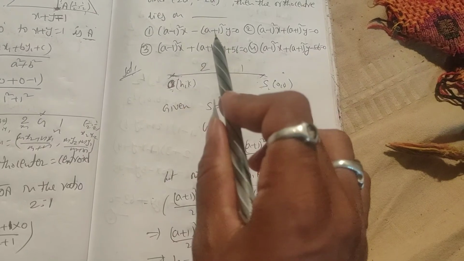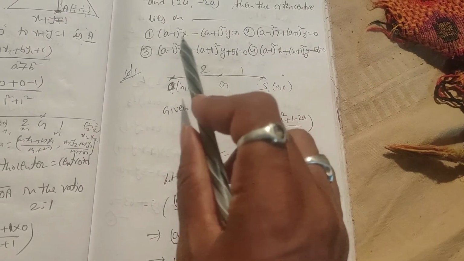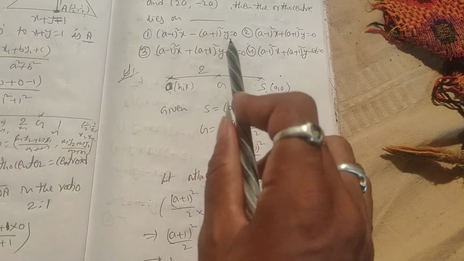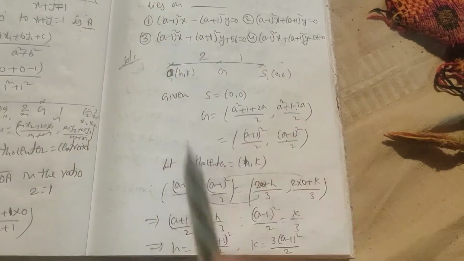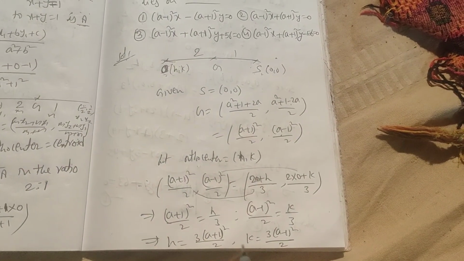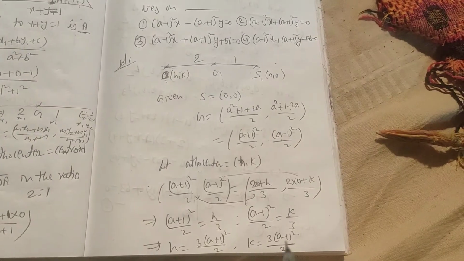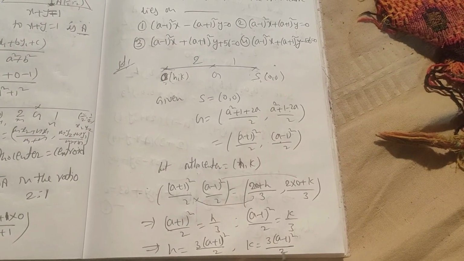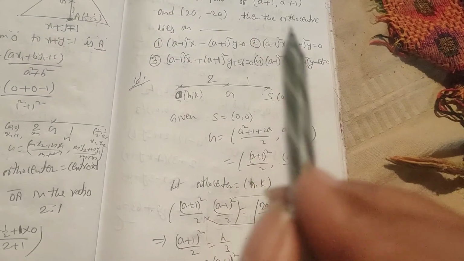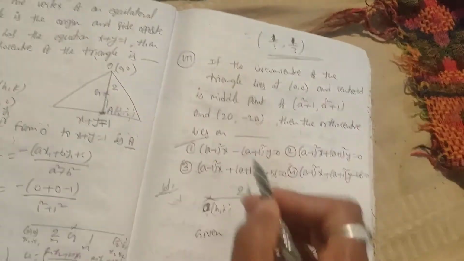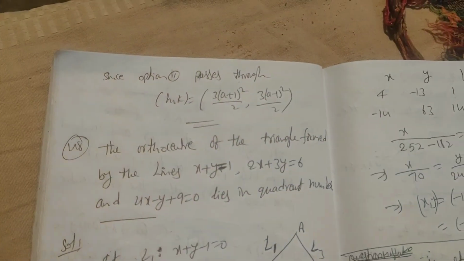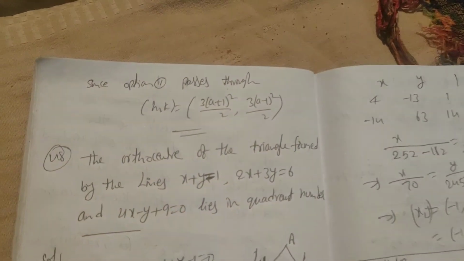Both are the same, but there is a difference, so this becomes 0. Right side 0, left side 0. So the first equation is satisfied by this point, (3(a + 1)²/2, 3(a - 1)²/2). So the orthocenter passes through the first option. Very clear answer.